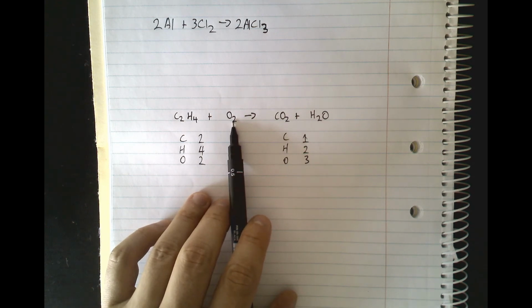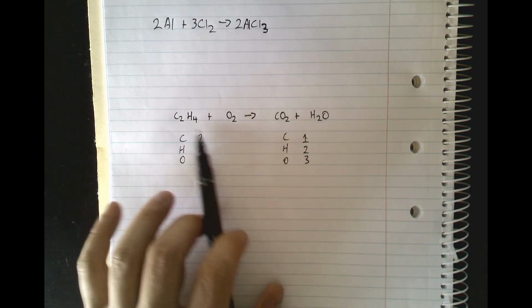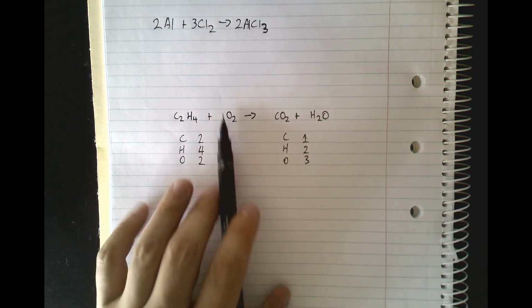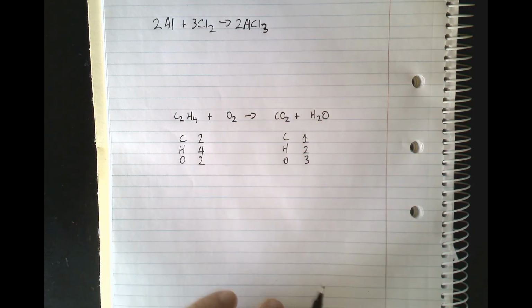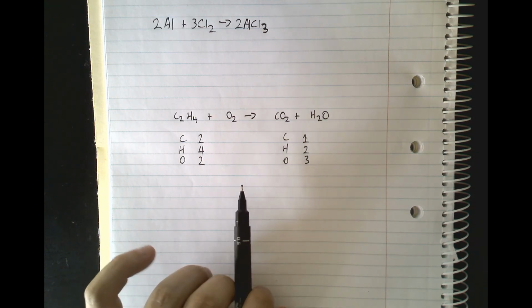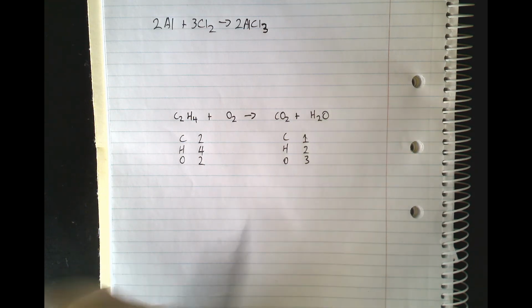Elements are really good to leave to balance till last because you can just adjust them at the end and not change the number of other carbons or other hydrogens or any other element. You're just changing the number of oxygens if you leave it for the end. Hopefully that becomes a little bit more apparent as you do more practice questions, and maybe that might even make some sense by the time we get to the end of this balancing exercise.